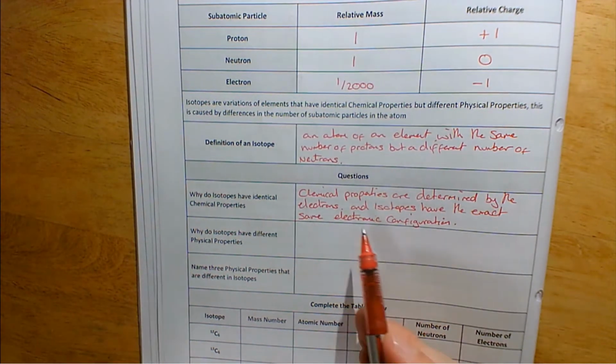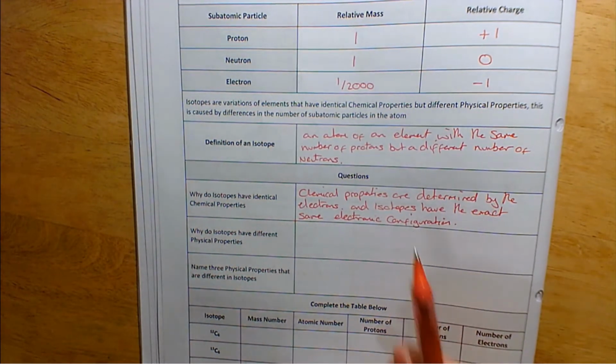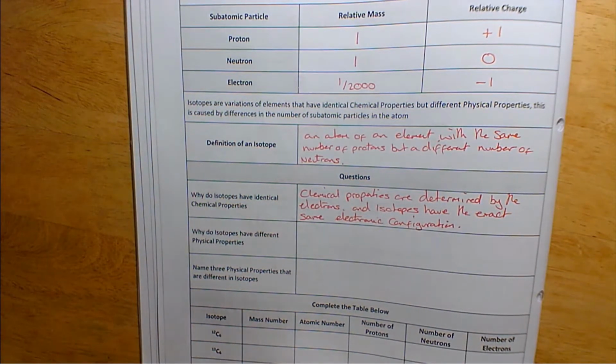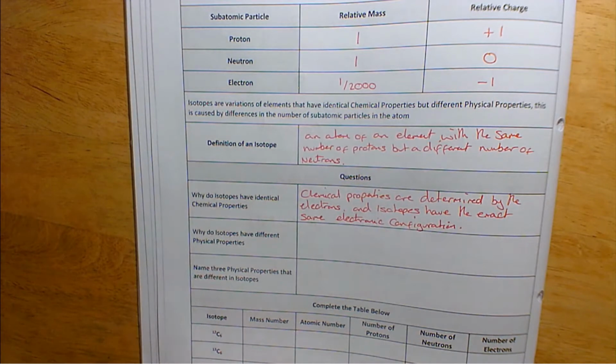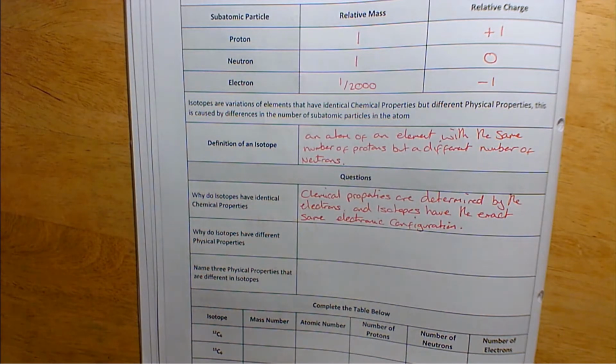Now, we've not come across this term yet, but it is the subject of the next lesson. All you need to know at this point, when we say electronic configuration, is that we're talking about the number of electrons, and where those electrons are found. You don't need to know any more details at the moment, just that they're identical. The number of electrons that the different isotopes have, and where those electrons are in terms of shells, is identical. And if the electrons are identical, then their chemical properties are going to be identical.